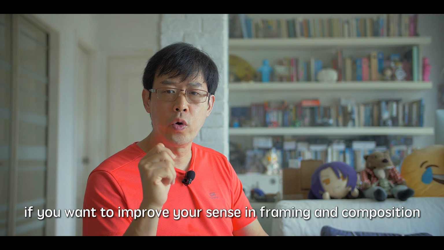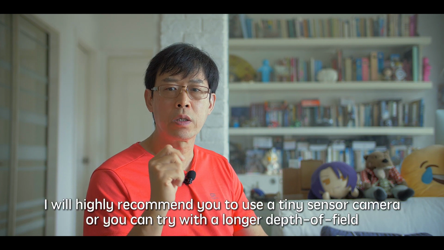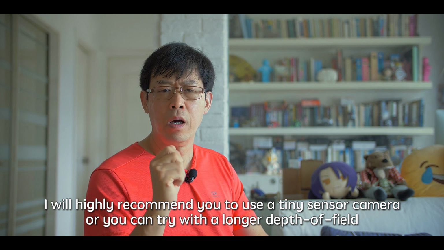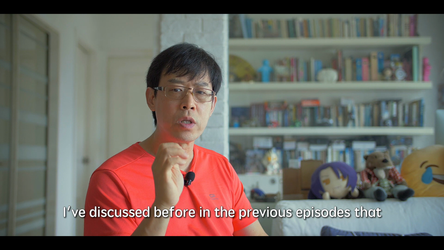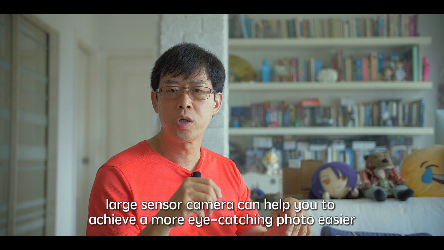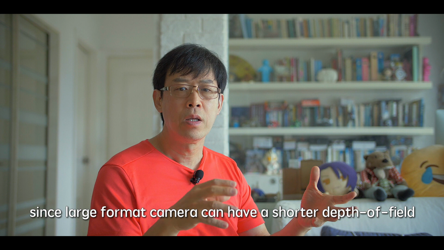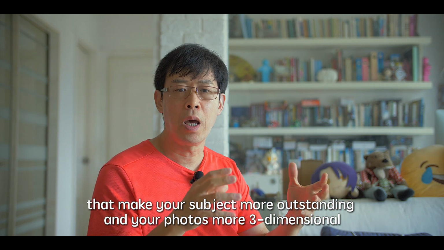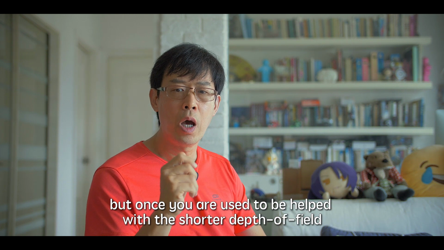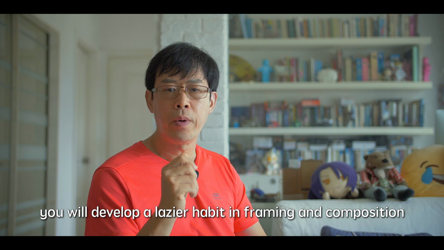If you want to improve your sense of framing and composition, I highly recommend you use a tiny sensor camera, or you can try a longer depth of field. I've discussed in previous episodes that a large sensor camera can help you achieve a more eye-catching photo easier, since a large format camera can have a shorter depth of field, which makes your subject more outstanding and your photos more three-dimensional. But once you are used to being helped by the shorter depth of field, you will develop a lazy habit in framing and composition.